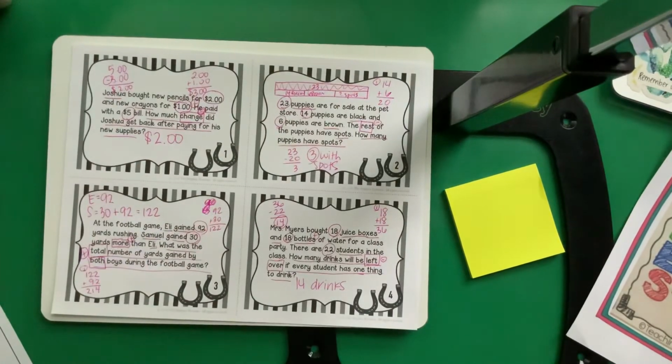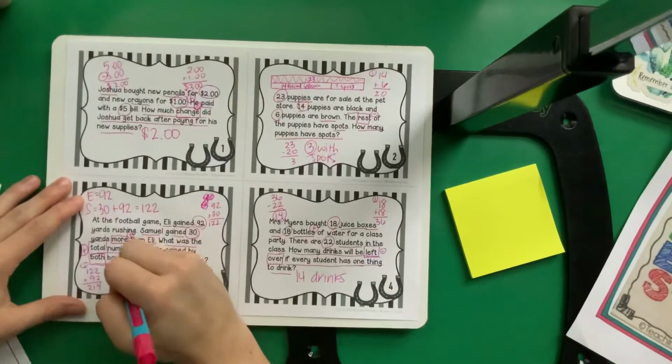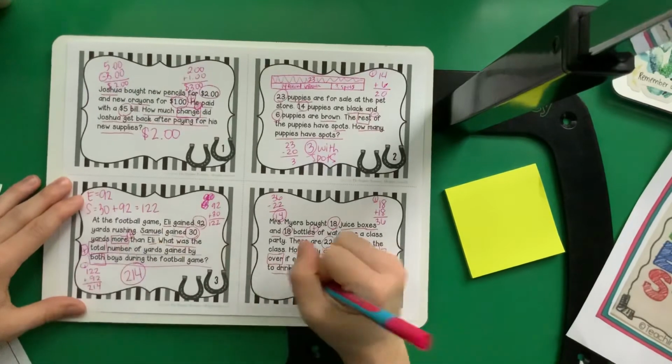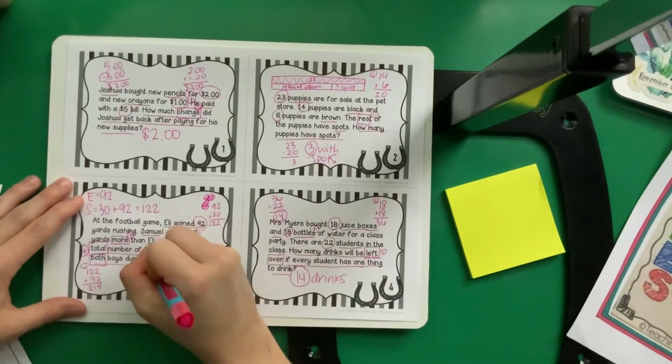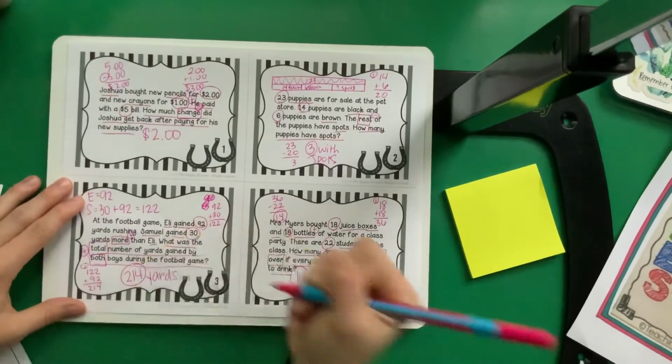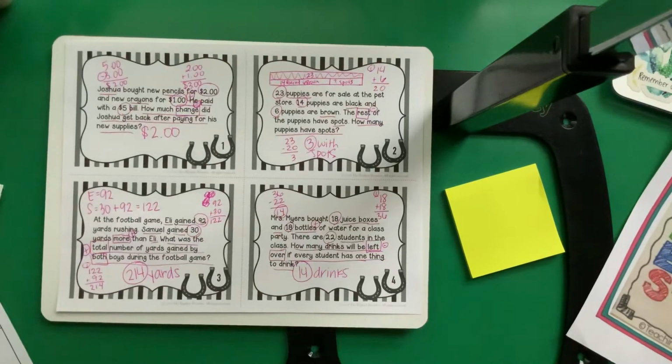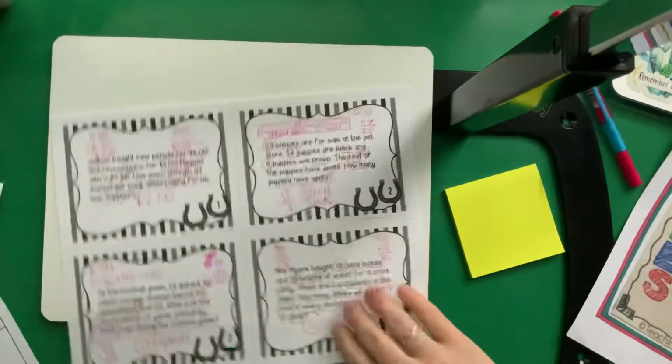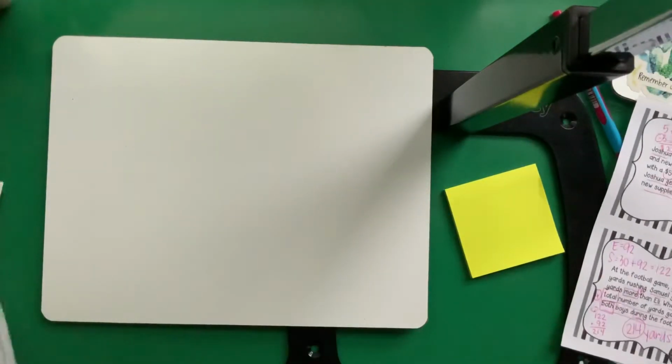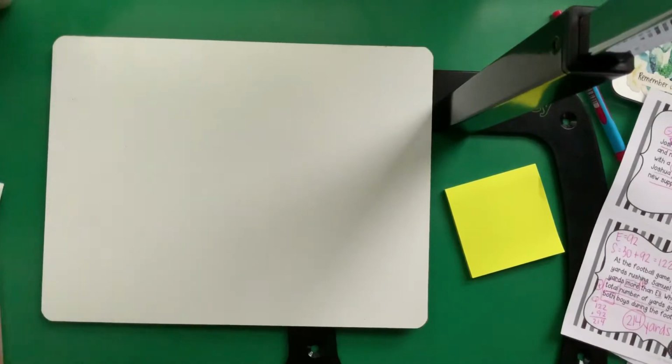Okay, so that was your quick review. I hope that was helpful to kind of go over how we solve these multi-step problems and pay attention to all of our keywords and things like that. And I'm going to go ahead and post those anchor charts in your group so that you can reference them. And I'll post a picture of those problems we just worked as well so that you have them to look back at.